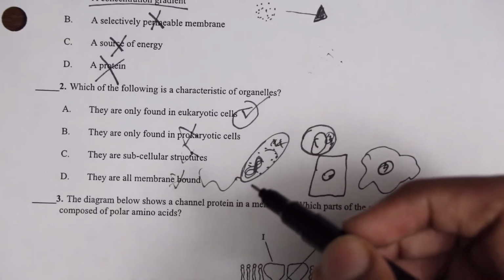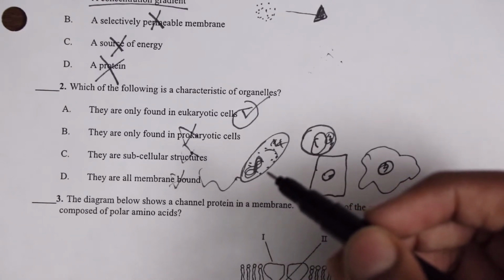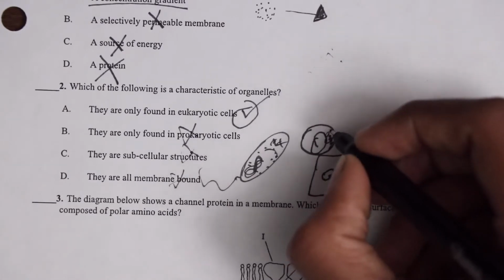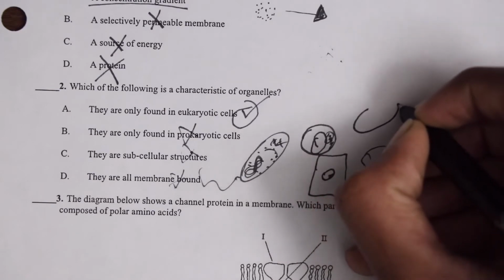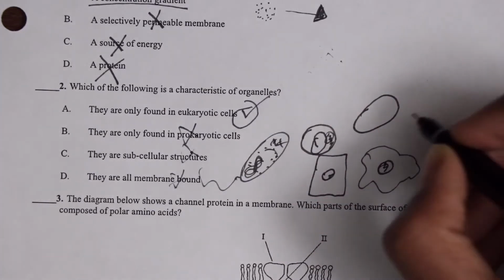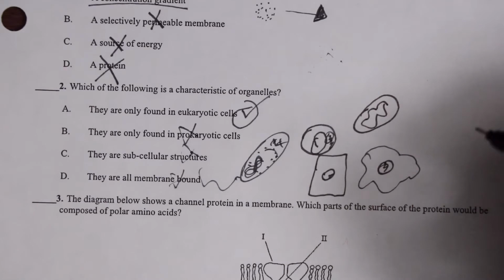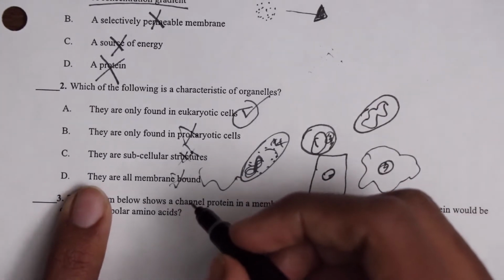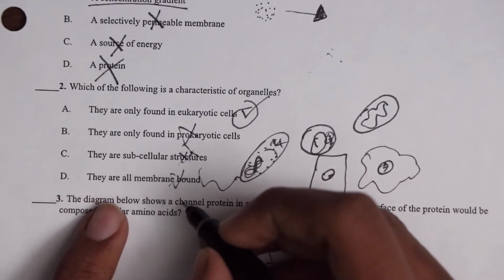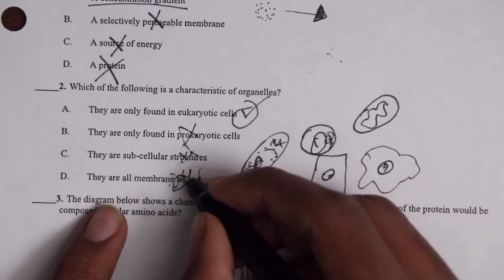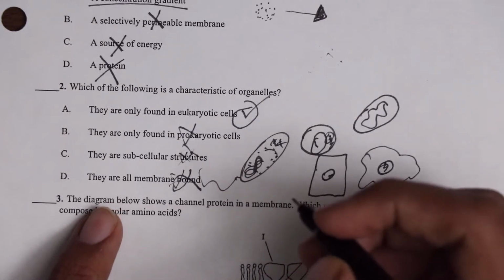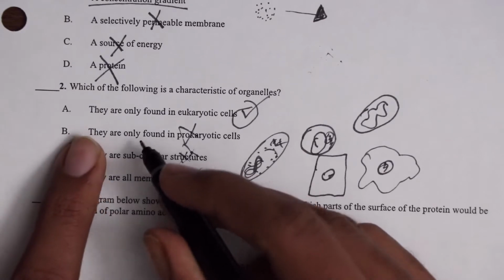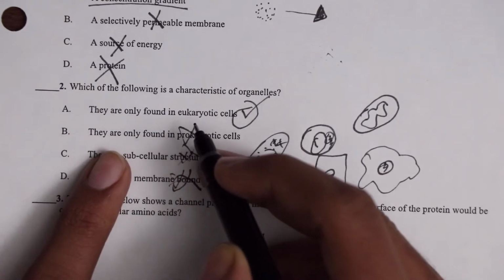Well, there can be organelles outside of the cell. They won't live. But have you ever heard of mitochondria? Mitochondria were outside of the cell at one point. They were its own bacteria basically before our cells took them in. So it can't be C. D, they're all membrane bound. There are some non-membrane bound organelles. You could argue that cytoplasm is not membrane bound. So it can't be D, can't be C, can't be B. It's A because that's true. They're only found in eukaryotic cells.